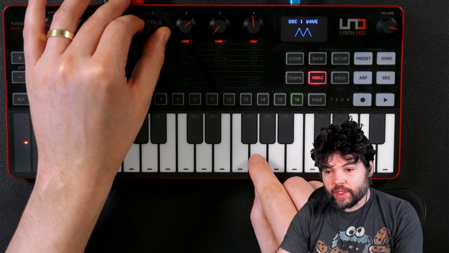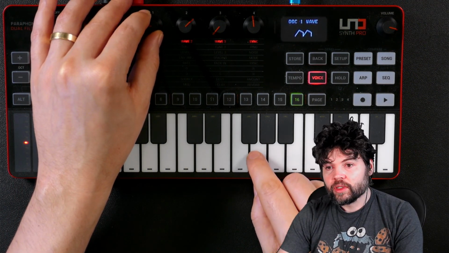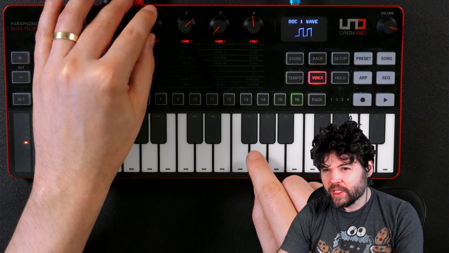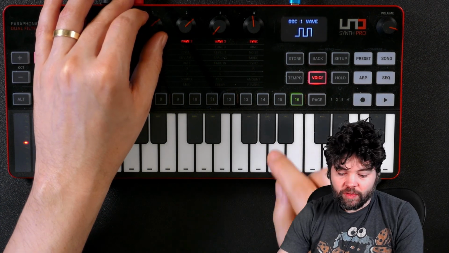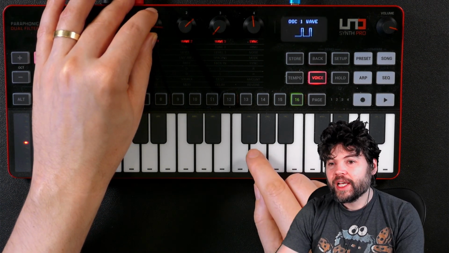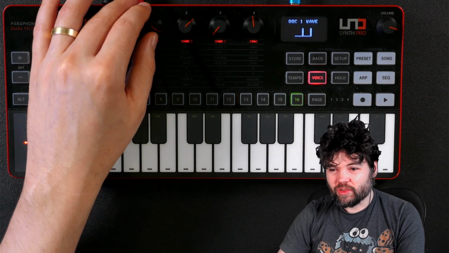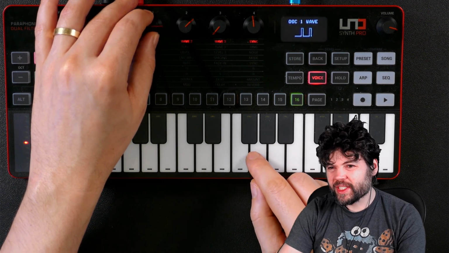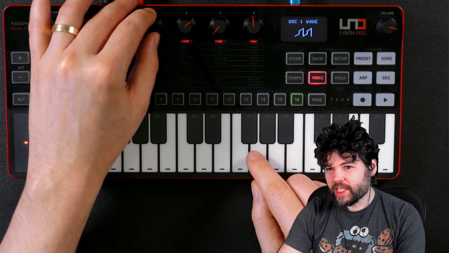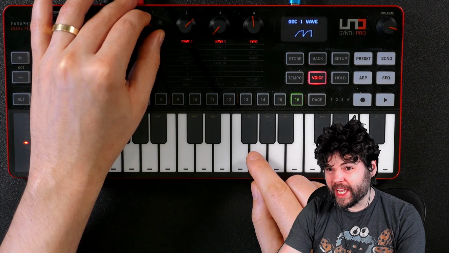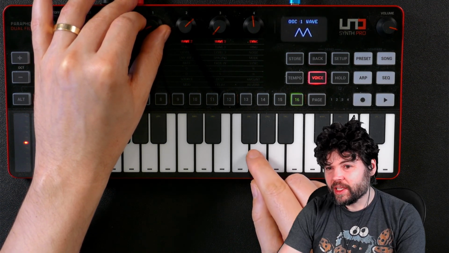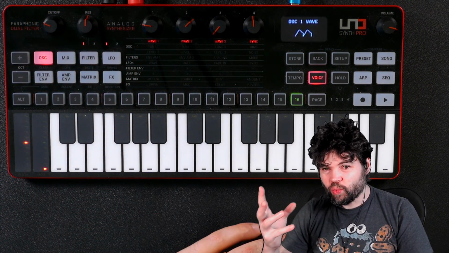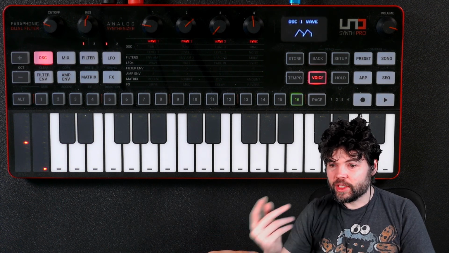The triangle is quite clean. The saw is buzzy. And then as we get to square, it gets more of a hollow sound. And then that sound gets thinner. People sometimes describe it as a reedy sound. So you can think of that as something like a woodwind. That one more brassy. This one a bit more like a string section. And this one cleaner. So maybe I'll go for something between a triangle and a saw.